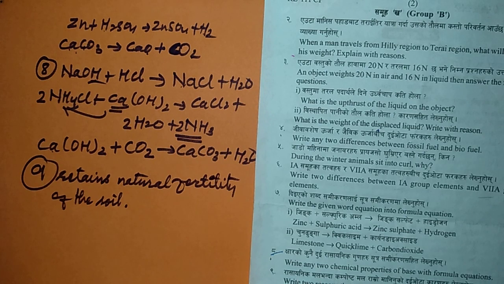So two advantages of compost fertilizer over chemical fertilizers are: number 1, it retains the natural fertility of the soil by nurturing useful animals like earthworms, and number 2, it helps in retaining water in the soil because it contains humus, which makes the soil sticky.